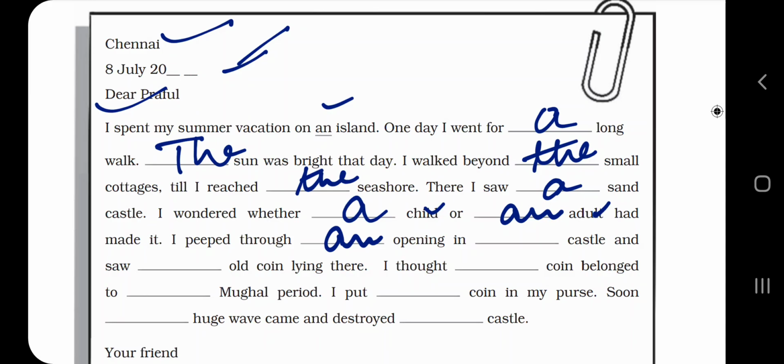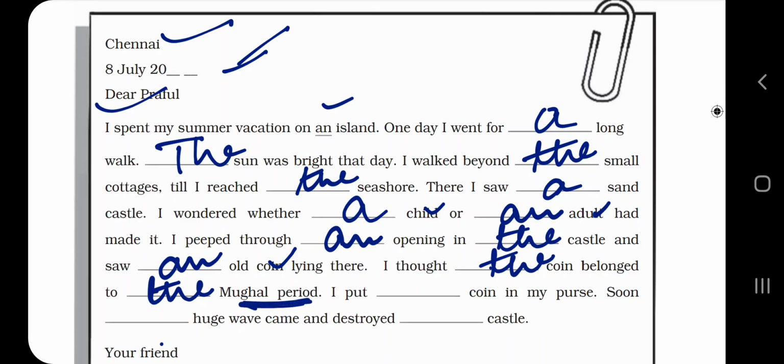in the castle and saw an old coin lying there. I thought the coin... Now we will use the because we are talking about the same coin for the second time. The coin belonged to the Mughal period. Now here Mughal period is being used for the first time, but we are using the because we are talking about a specific period, a definite period, so we are using the.